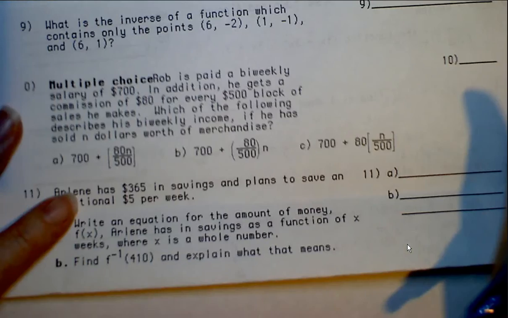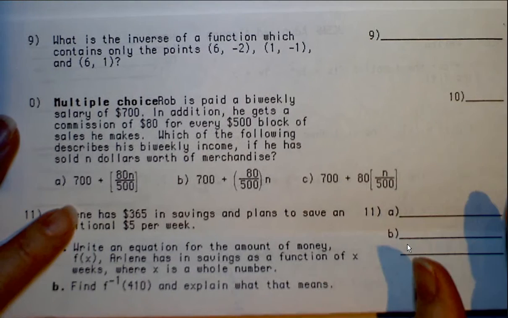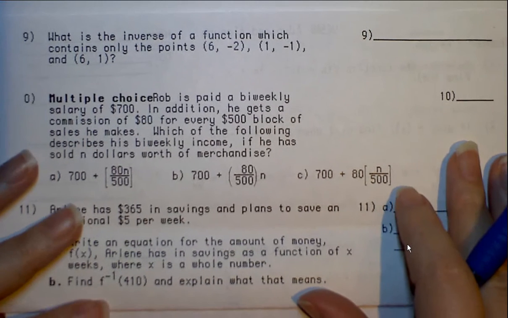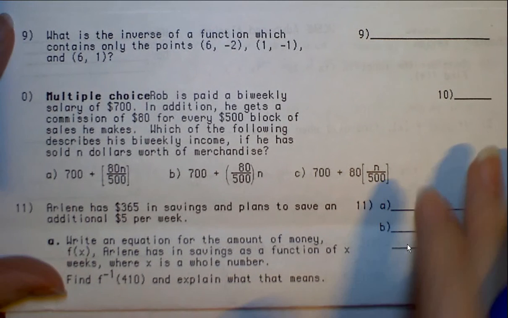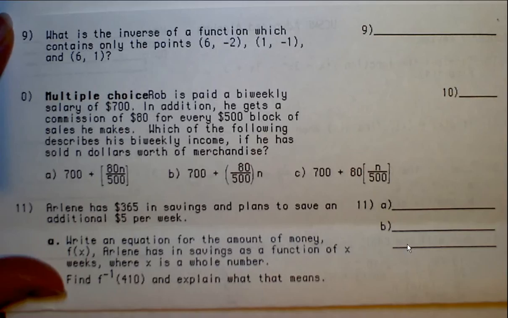Alright, so let's go to the back. Number 9 says, what is the inverse of the function which contains only these points?